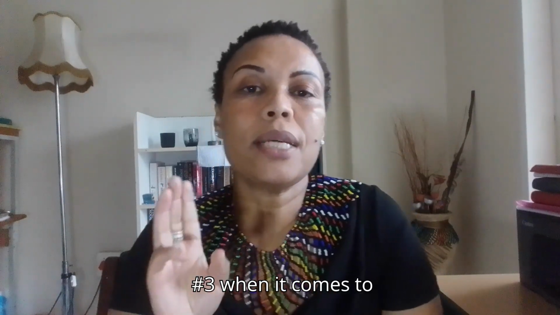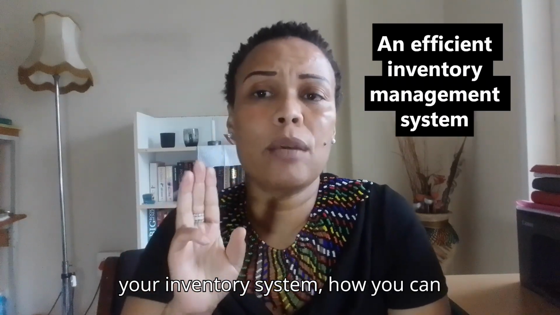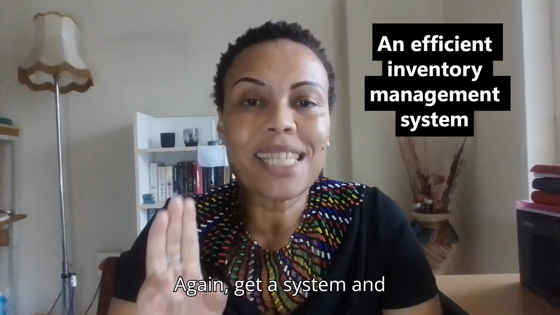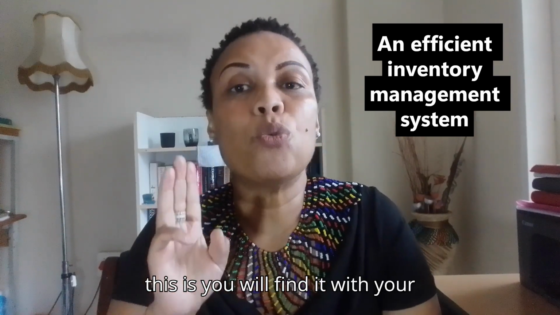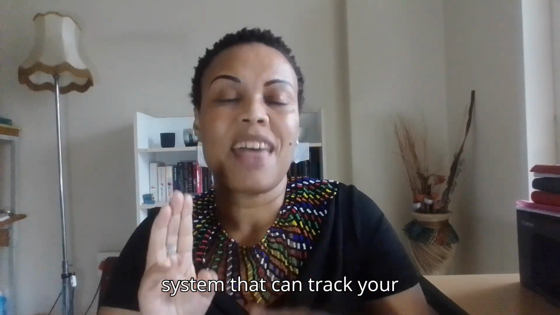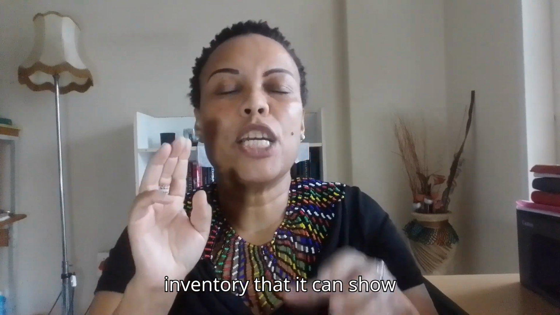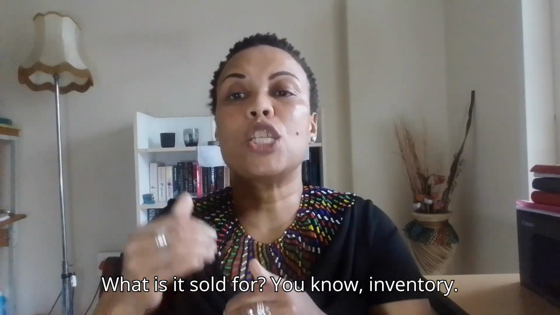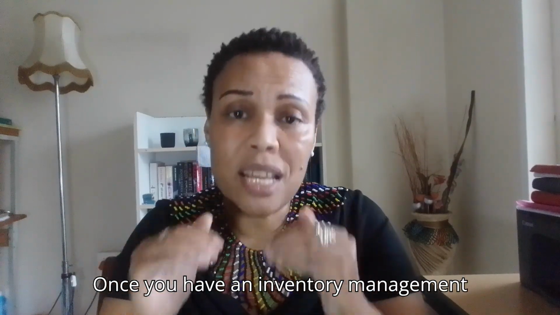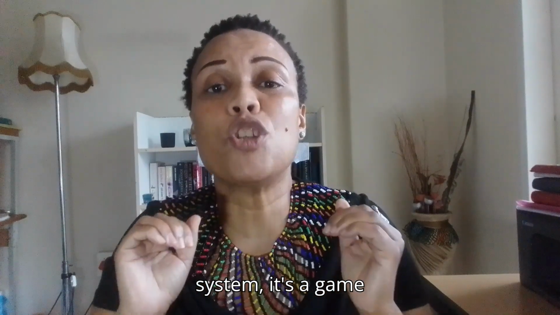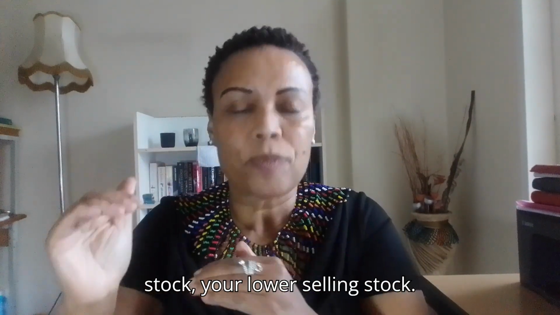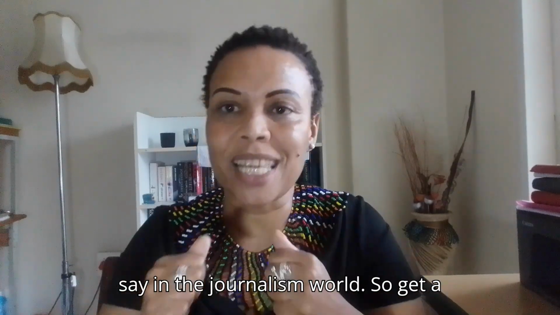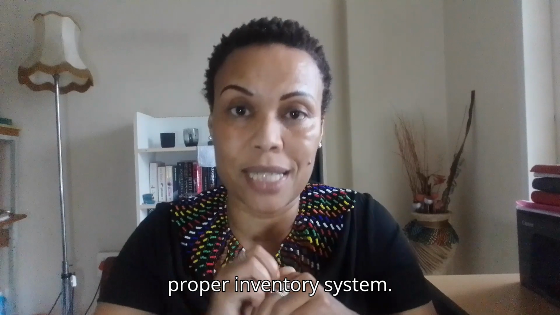Number 3, when it comes to your inventory system, how you can improve the cash flow system by using a proper inventory system. Again, get a system, and you will find it with your accounting software. Get a system that can track your inventory, that can show you how much stock you need, how much went out, how much is coming in, what it is sold for. Once you have an inventory management system, it's a game changer. You can see your best selling stock, your lower selling stock. So basically your inventory system helps you to kill your darlings, as they say in the journalism world. So get a proper inventory system.